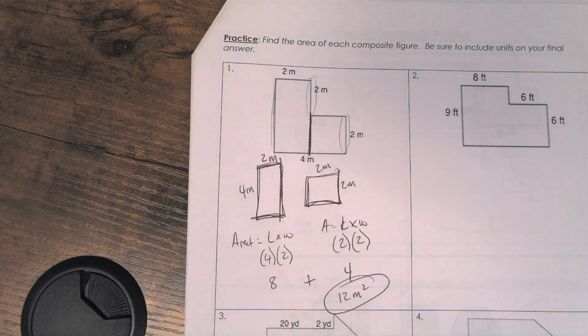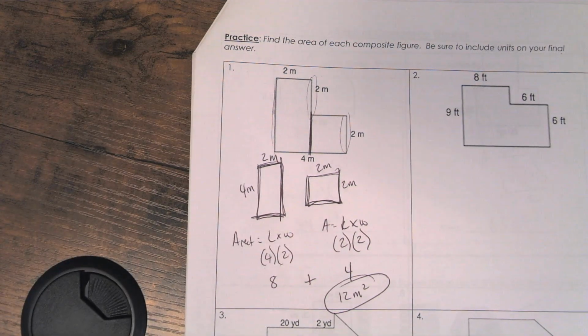So you're just breaking this up to make it easier shapes for you. So in this case, we just had a rectangle and a square. You find the area of each one, and then you add them together.